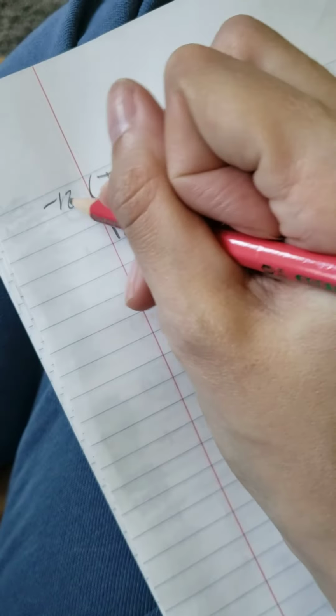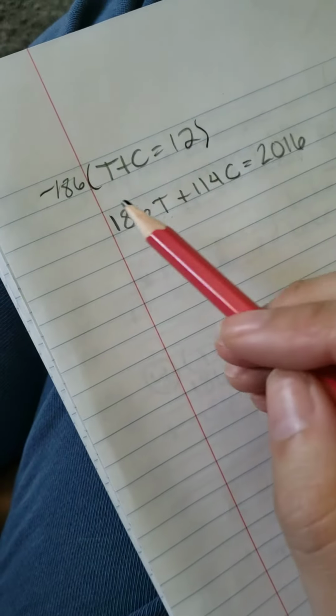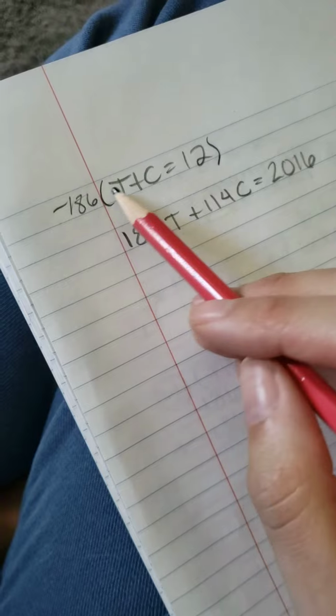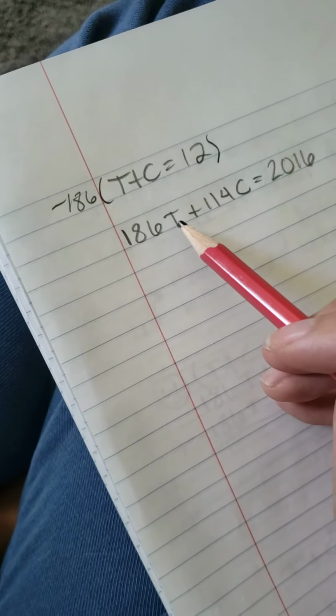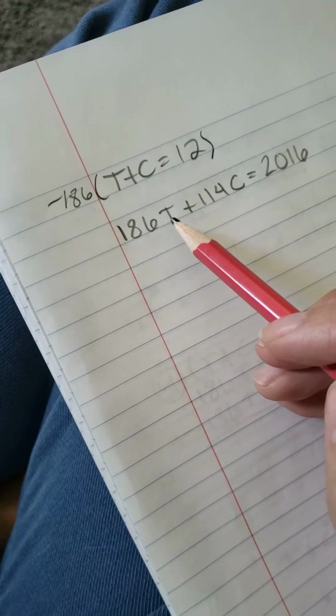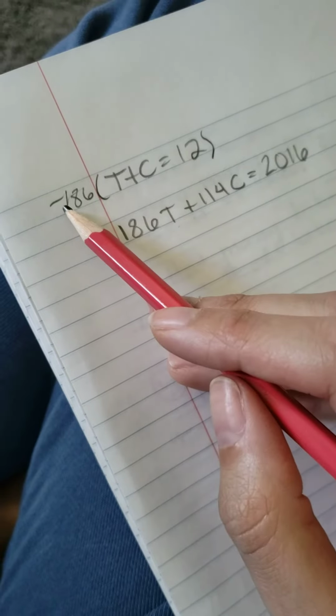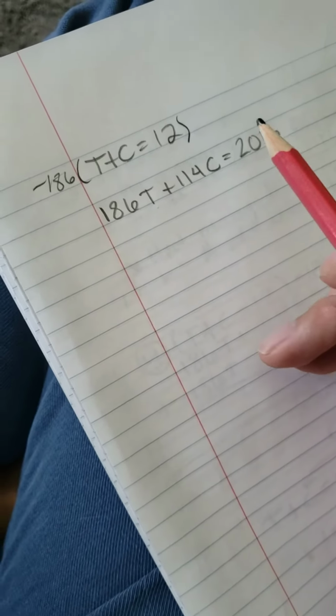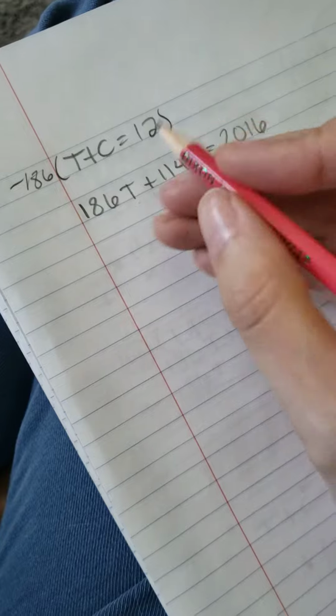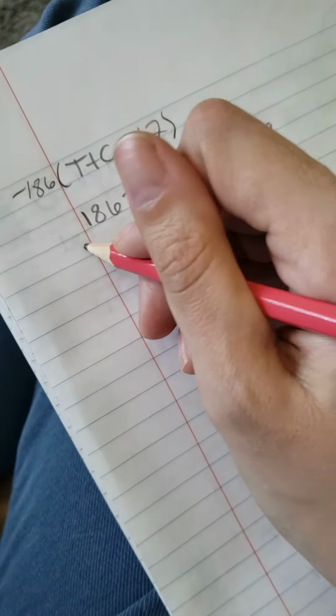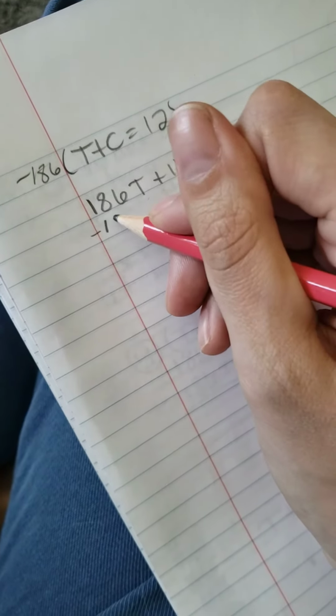So I'm going to take this whole equation and multiply it by a negative 186 here, okay? And the reason I pick a negative is so that I can add negative 186 plus 186 to make 0 trumpets, and eliminate it. If I multiply by a positive, then I'd have to worry about subtraction, and that kind of makes things a little bit weird and ugly.